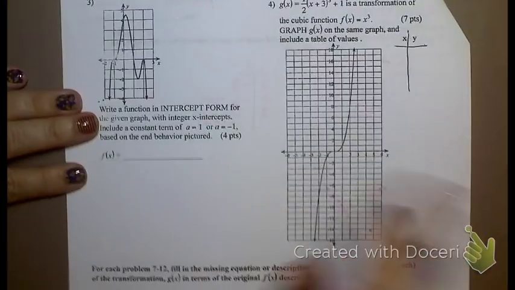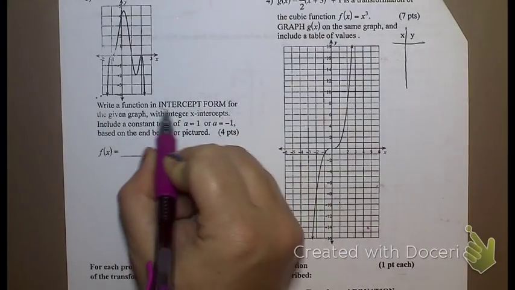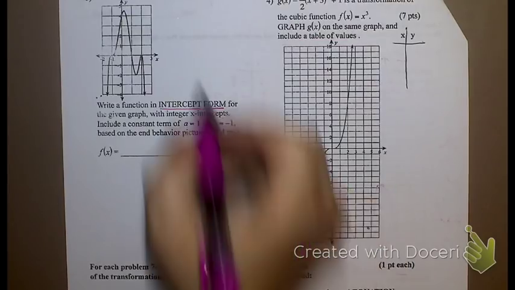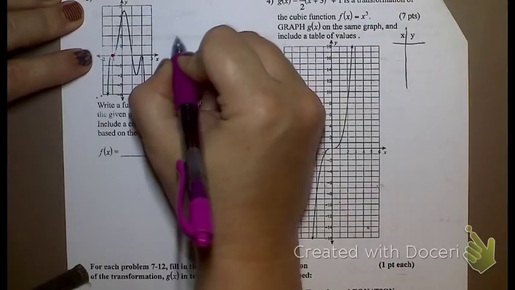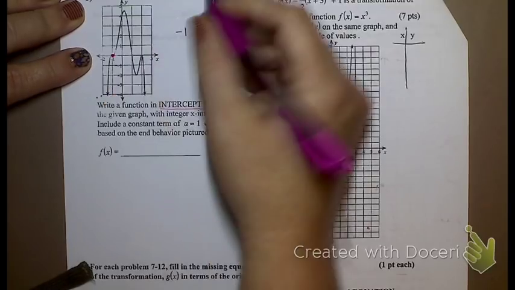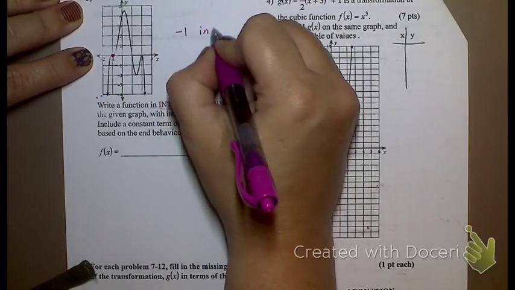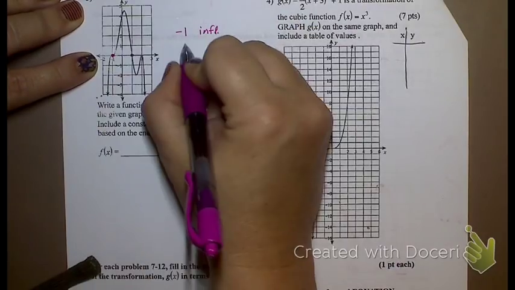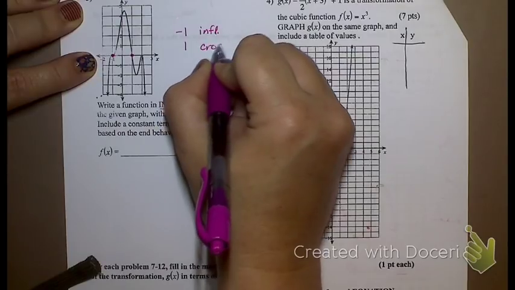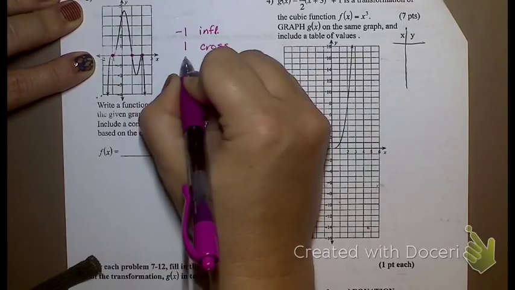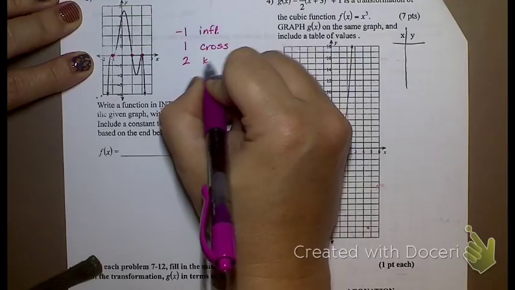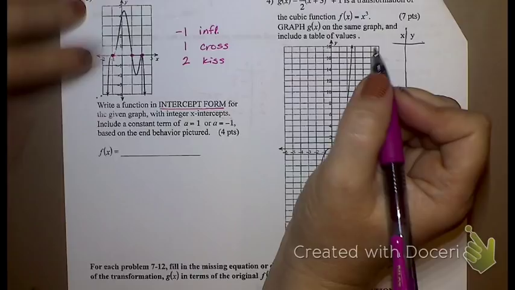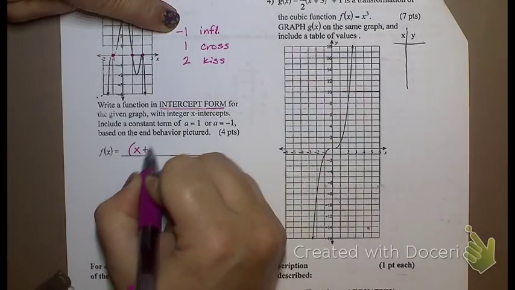All right. Write a function in intercept form. So the first thing I need to know is, what are my intercepts? I see an intercept there at -1. And that one is an inflection point, isn't it? And I see an intercept at 1, and that is just a cross. And I see an intercept at 2, and that is a kiss. Yes? So, if I have an intercept at -1, that's going to look like x plus 1.